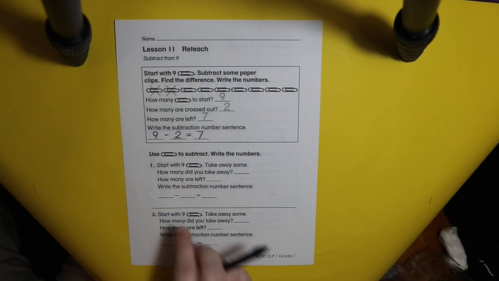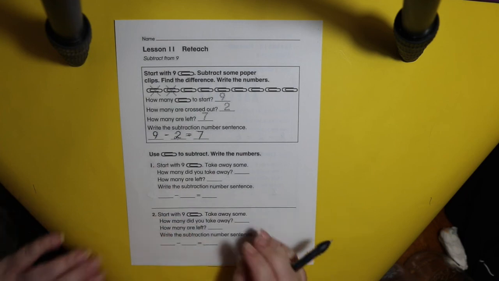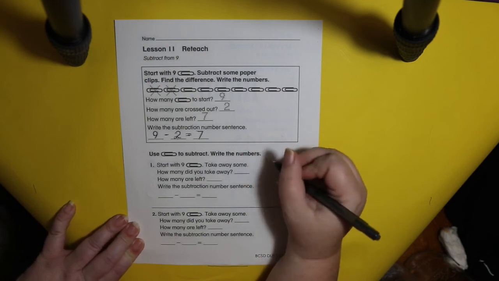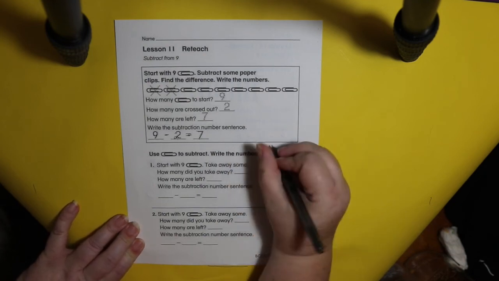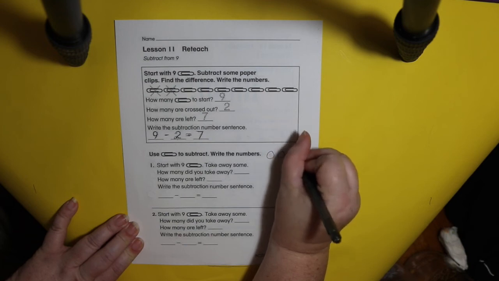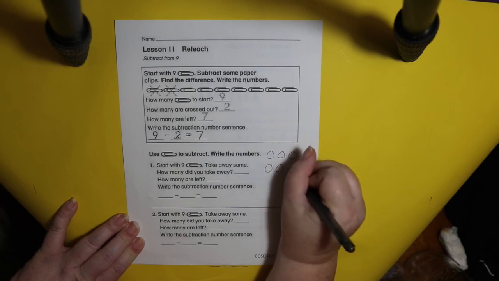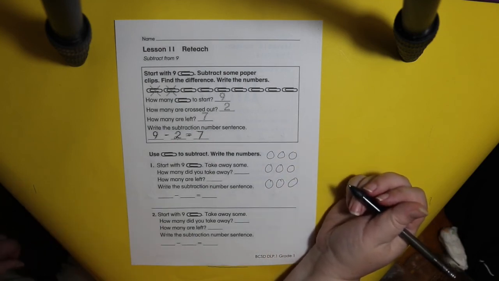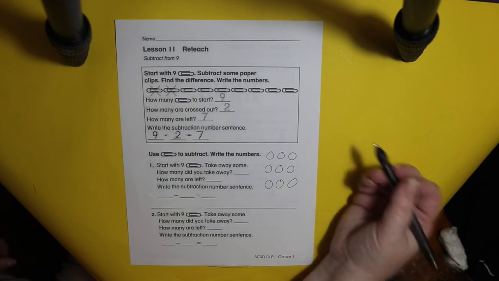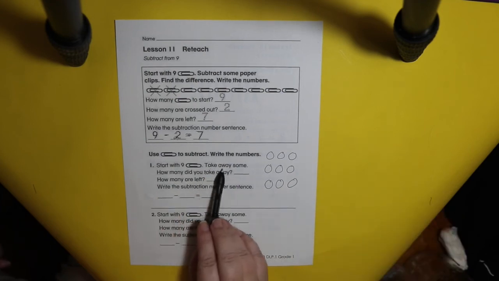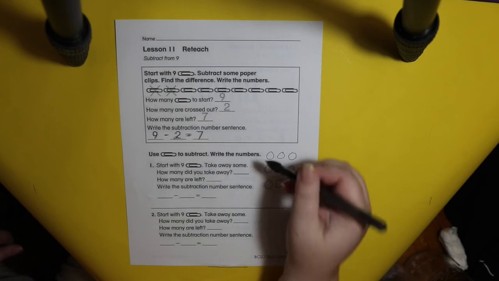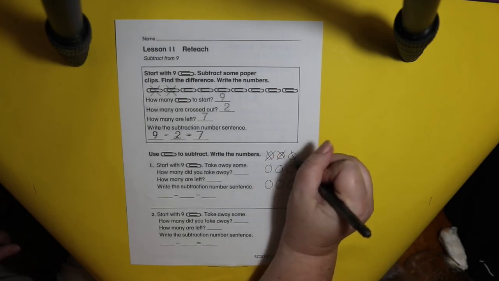All right, we're gonna do number 1 together, just like we did on that other page. So we start with 9, either paper clips, beans, crayons again. I'm gonna do circles because I like to show it on my paper. So I draw 9. So everybody draw 9 or count out 9 items. Okay. Then it says take away some. So again, we get to choose how many we want to take away. So I'm going to cross off some and then we'll count them and see how many I crossed out.